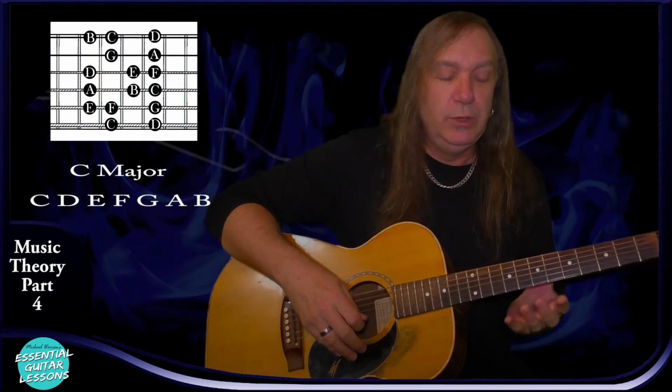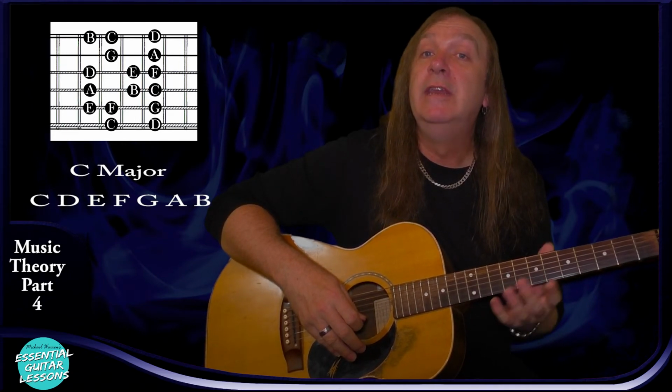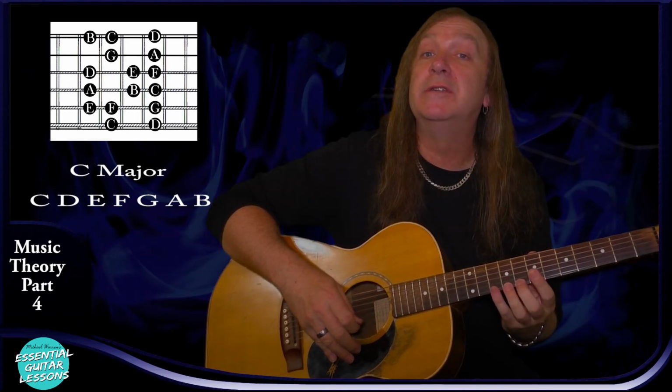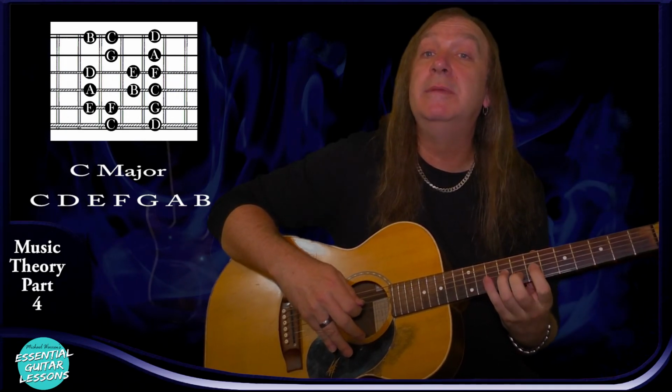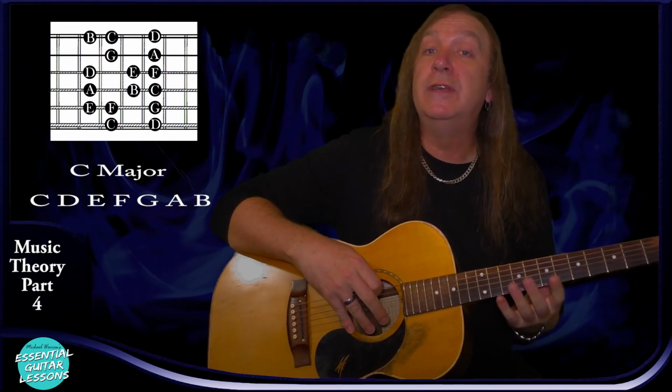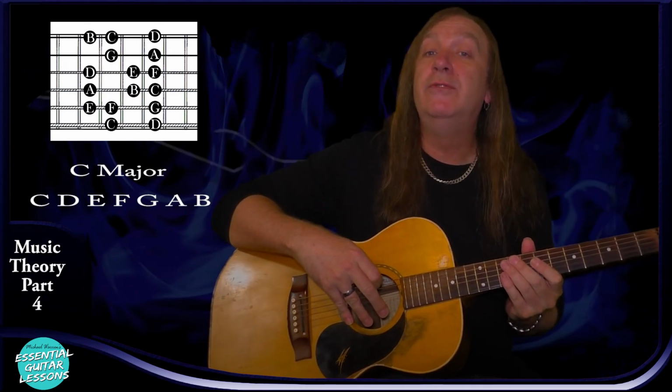Strict letter of the law, we should actually stop on the C because we started on the C, but all guitarists play to the next note there. So C, D, and then it's the same coming back there. So we've just played the notes of the C major scale, and that's a really common way of doing it.